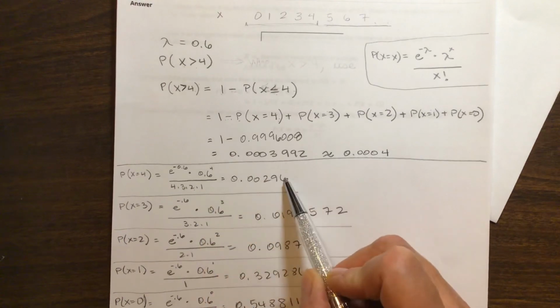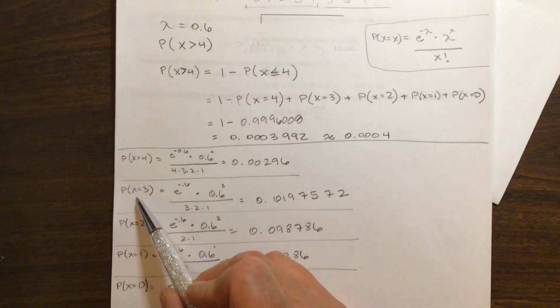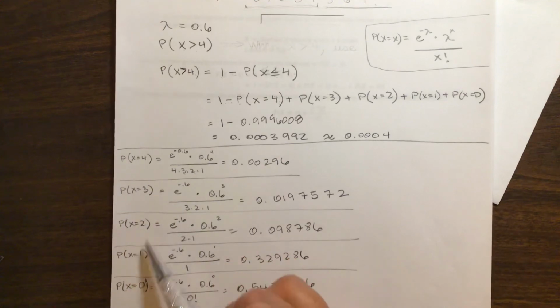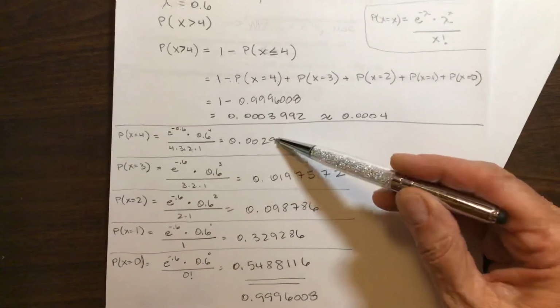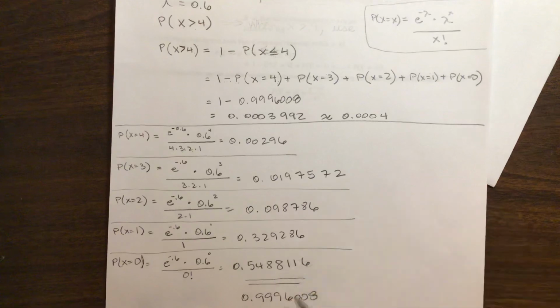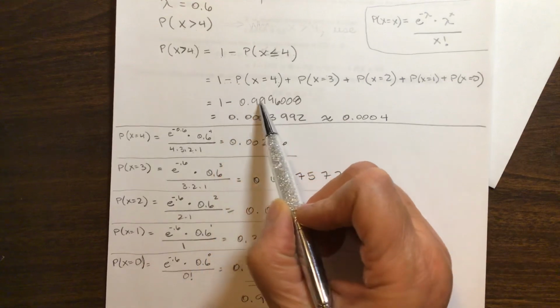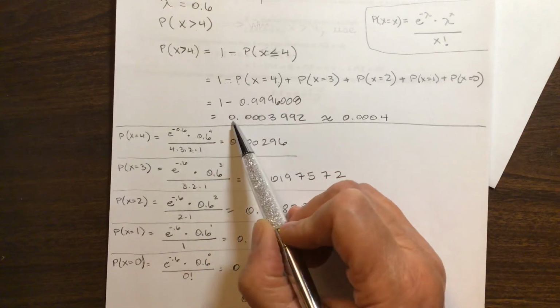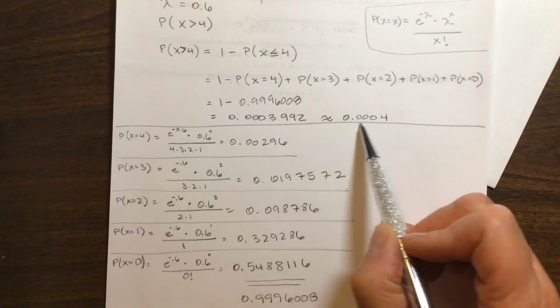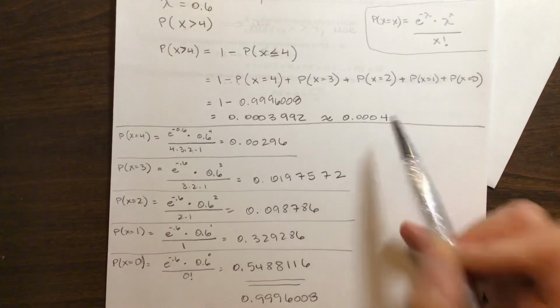Put that in a calculator and get a number, and do that same thing for every one of these values of x. And then add these values together and get a number. And then don't forget, we're going to do 1 minus that number. And then we'll come up with a different number and round it to 4 decimal places.